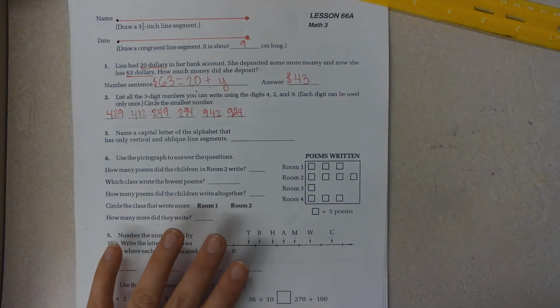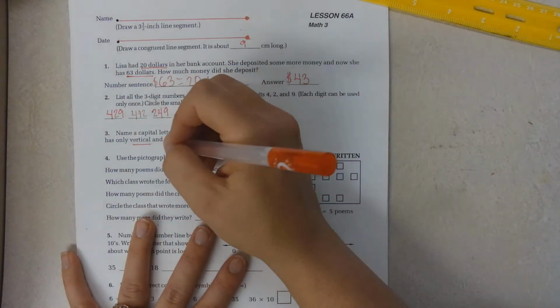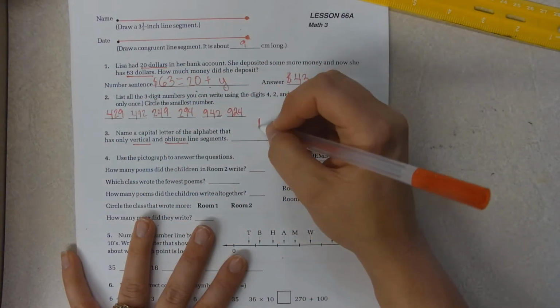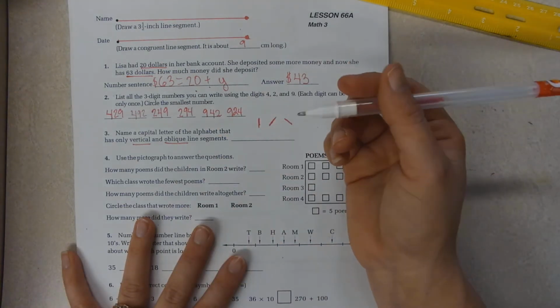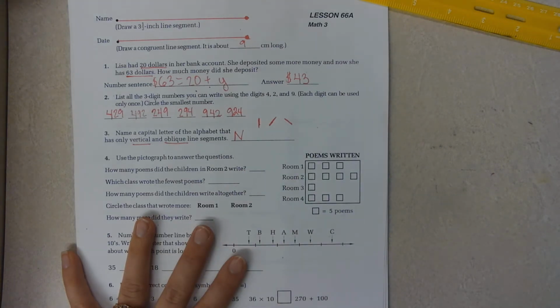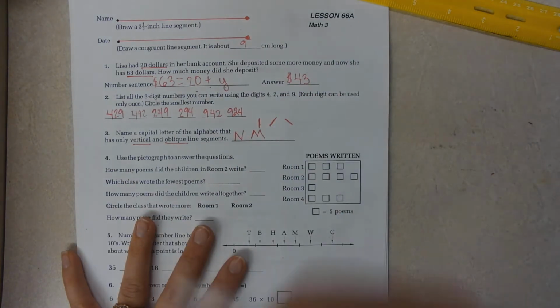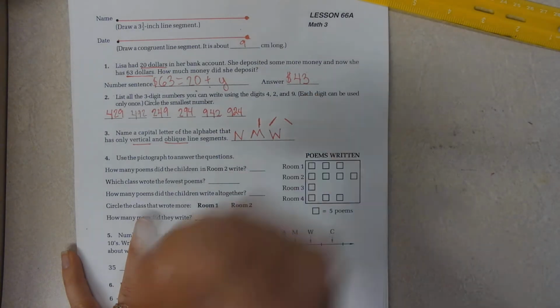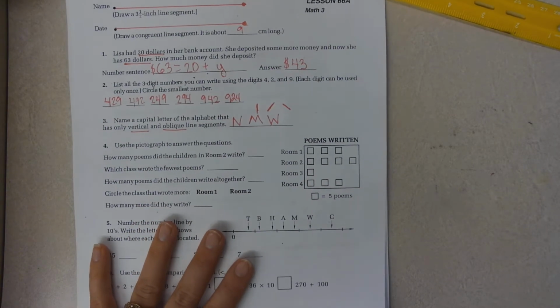Name a capital letter of the alphabet that only has vertical and oblique. So, vertical or oblique. It can be either way. I can think of a few: an N, an M, a W, and I can't really think of any more, but there might be some out there, so maybe you can find one that I didn't remember.